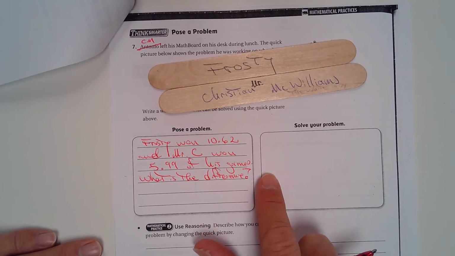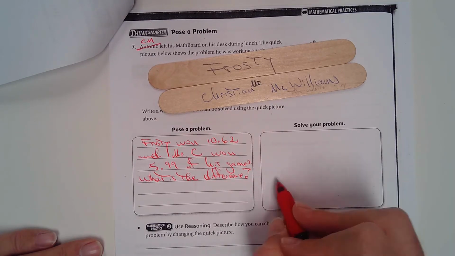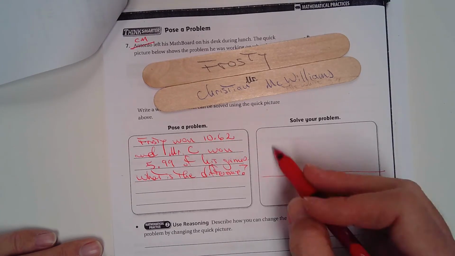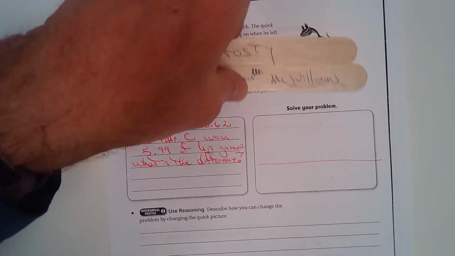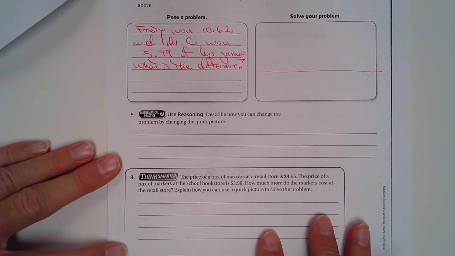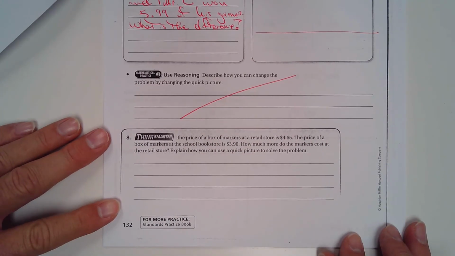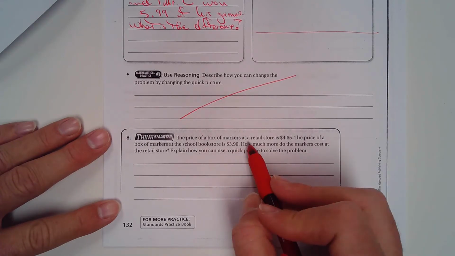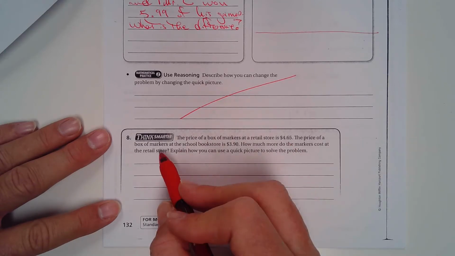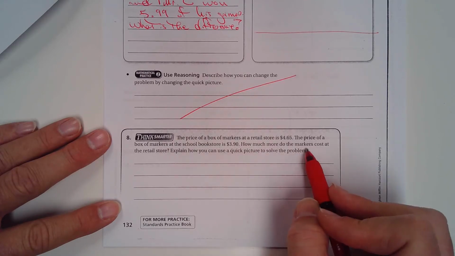So you guys solve that problem. You can just do the subtraction, and then in the space, maybe right down here, I want you to model it. All right, and you can put your work and your answer right there. Okay, down below here it says describe how you can change the problem by changing the quick picture. Number 8, it says the price of a box of markers at a retail store is $4.65. The price of a box of markers at the school is $3.90. How much more do the markers cost at the retail store?